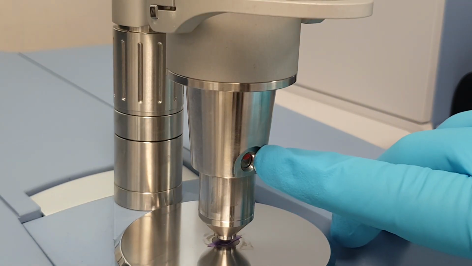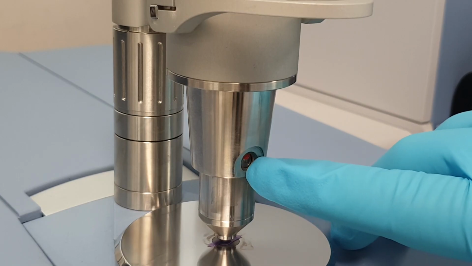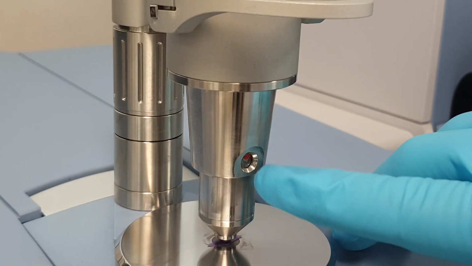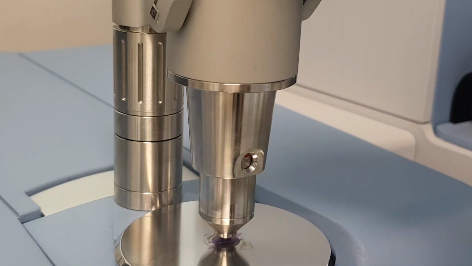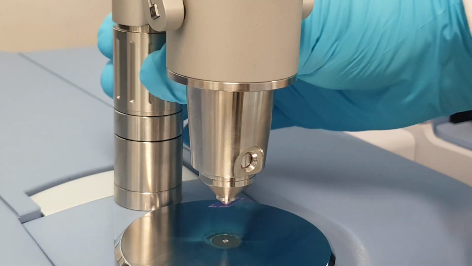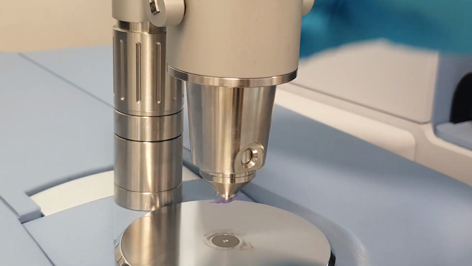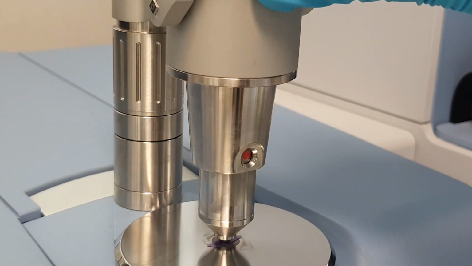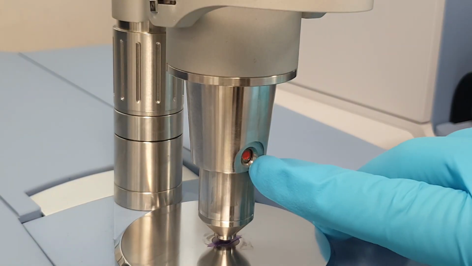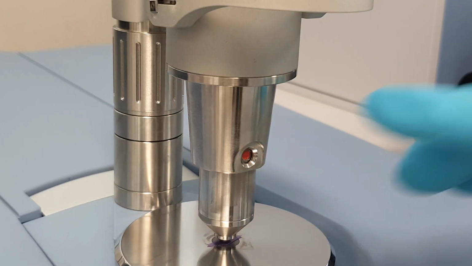If the red dot is at the top of the circle, this is indicating too much pressure is being applied. So release the anvil from the crystal, increase the height of the pressure head, and reapply pressure again to bring that circle back into the center of the indicator.